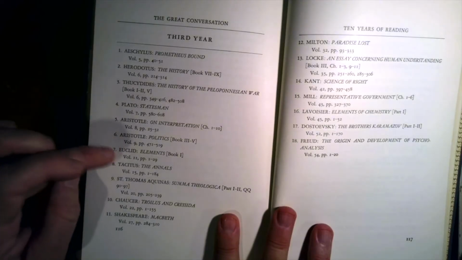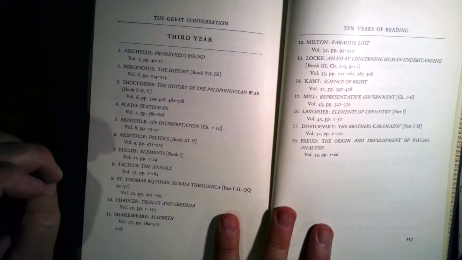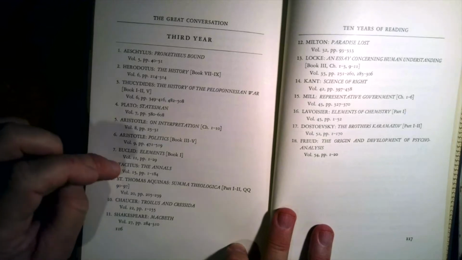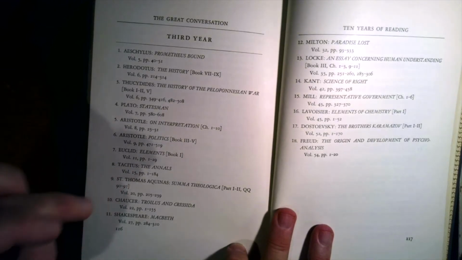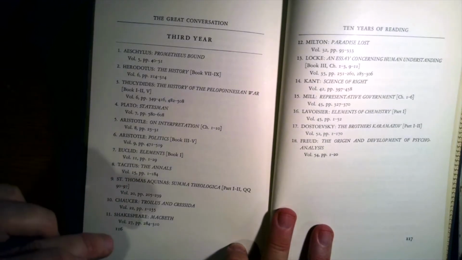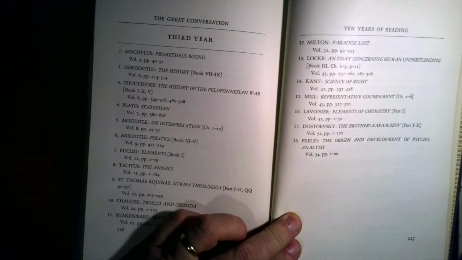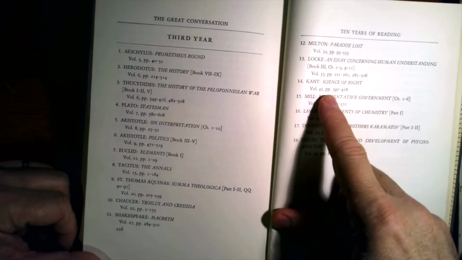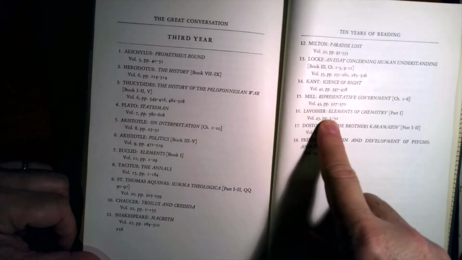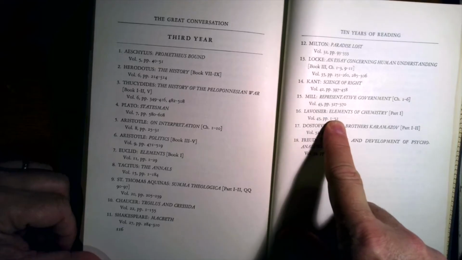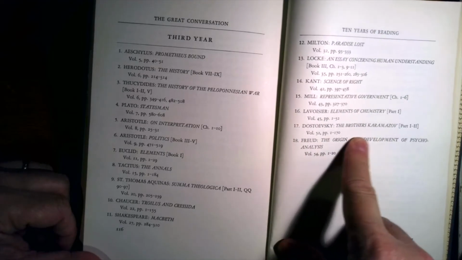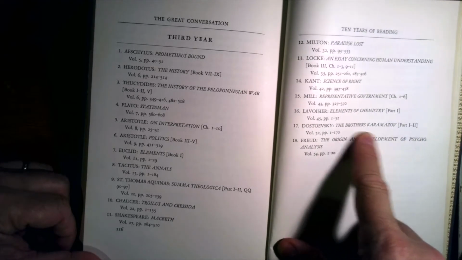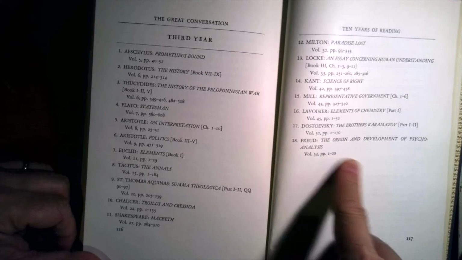Here's Euclid, some geometry for you, some Tacitus, St. Thomas Aquinas, Chaucer, Macbeth by Shakespeare, Paradise Lost you get to read year 3, some John Locke, some Kant, John Mill, Lavoisier on chemistry, and parts 1 and 2 of the Brothers Karamazov, and some Freud.